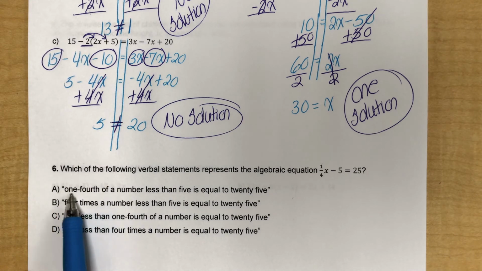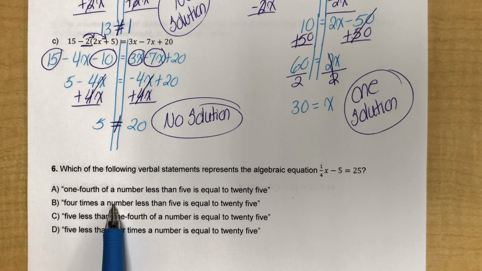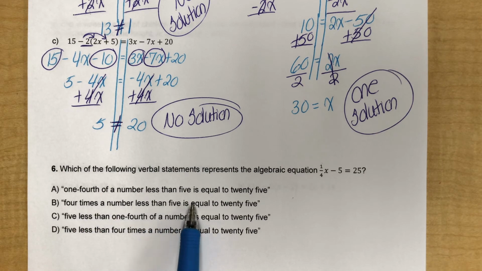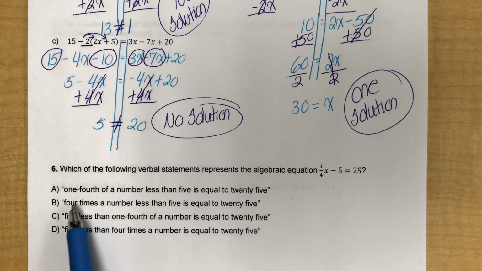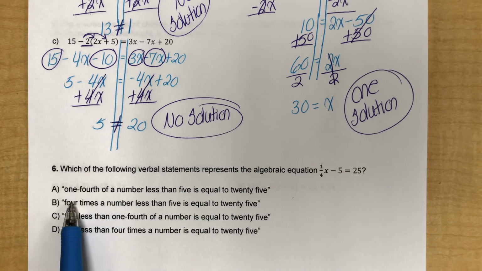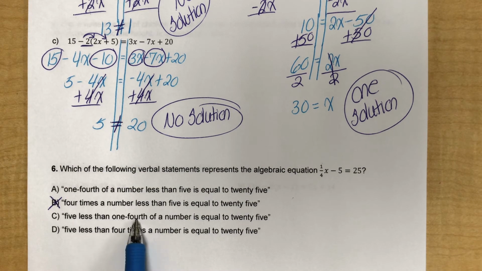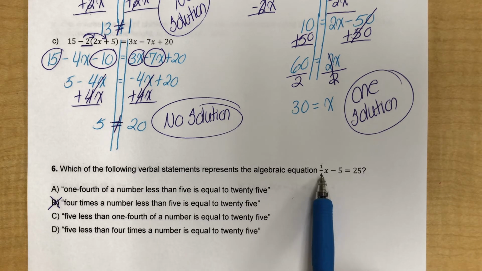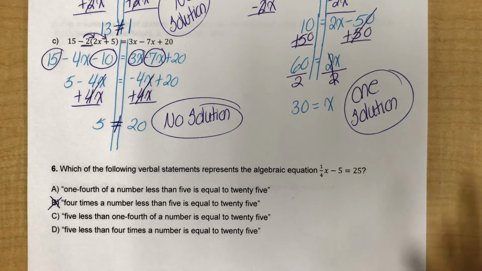Okay, so we see the 1/4. Let's read B. 4 times a number less than 5 is equal to 25. Well, that isn't a 4, right? It's a 1/4. I need a 1/4, not a 4. That means right off the bat, it can't be choice B. Now let me read C. It says 5 less than 1/4. Okay, 1/4 is in the problem, so maybe it's C.